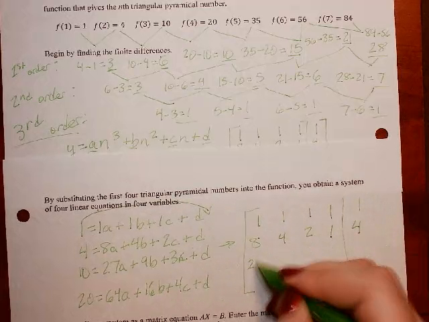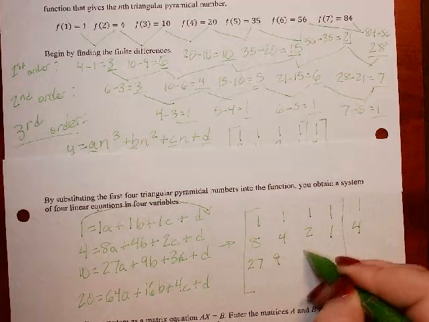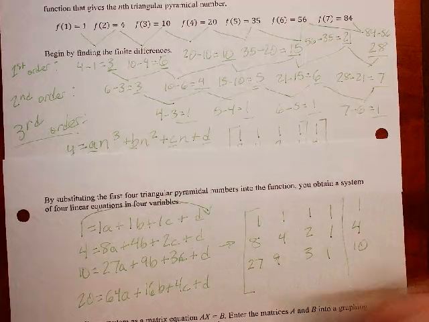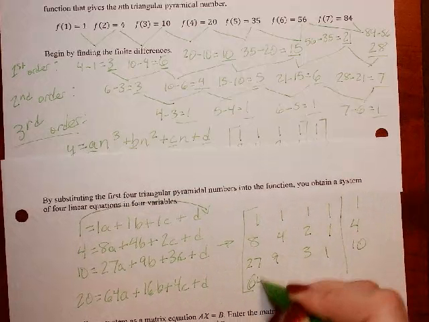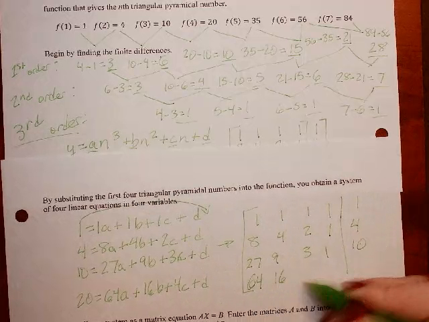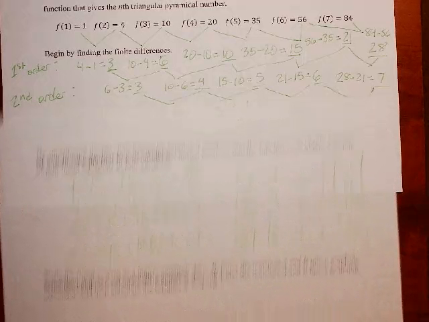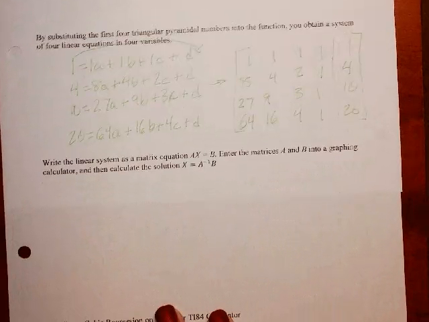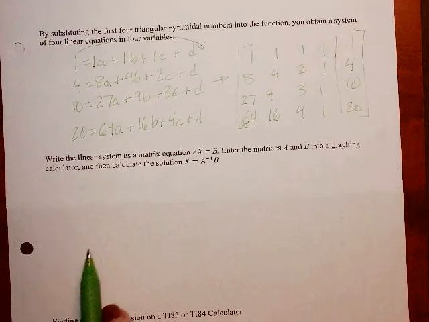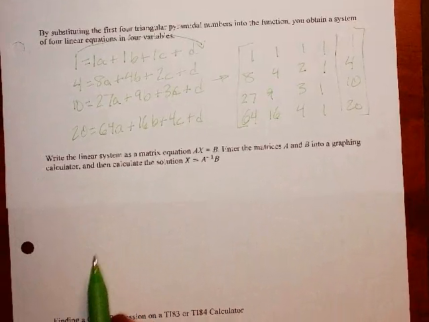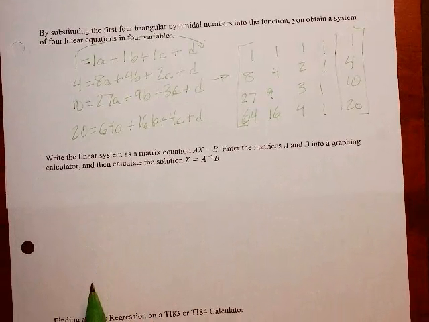And 64, 16, 4, 1, and 20 at the end. Okay, now we are going to go ahead and find the reduced row echelon form of this matrix.